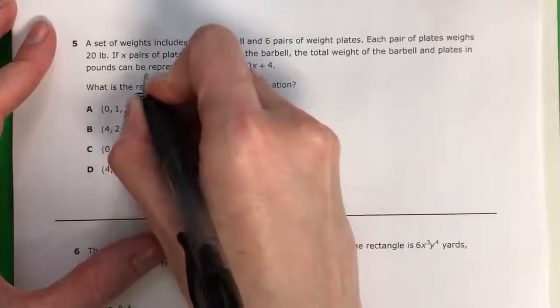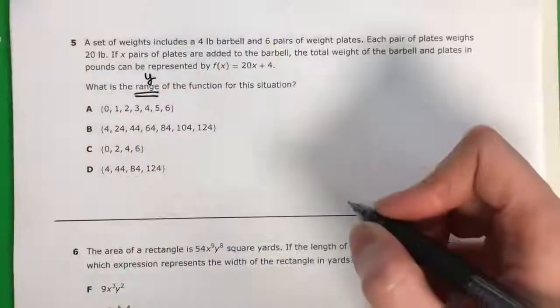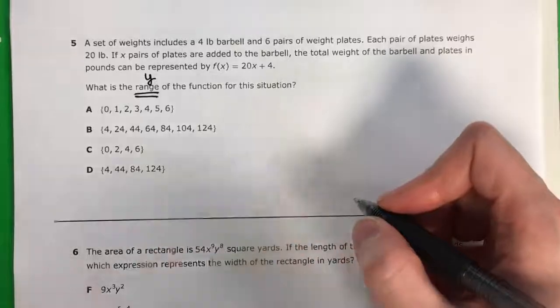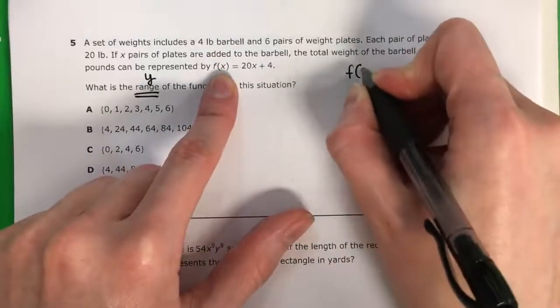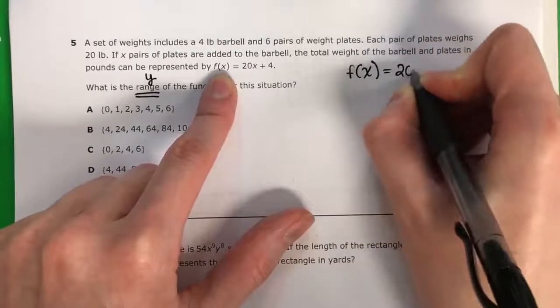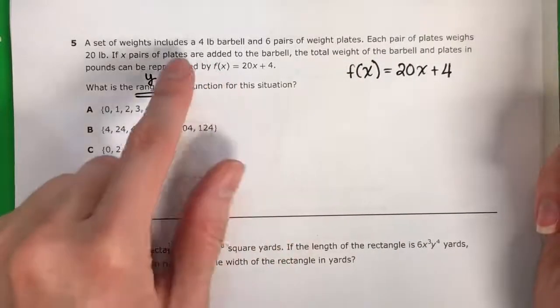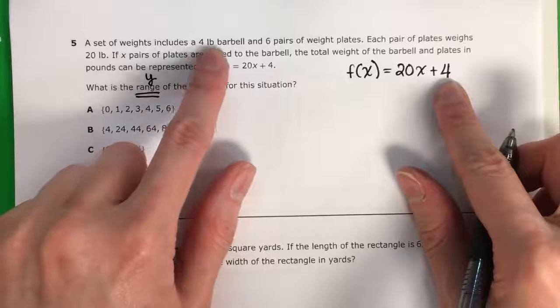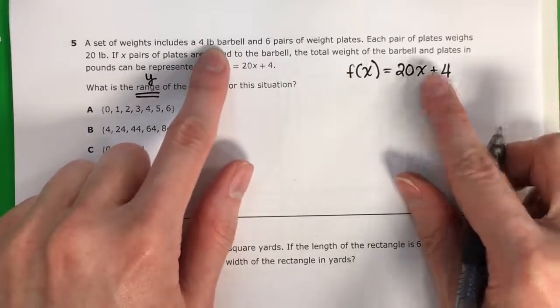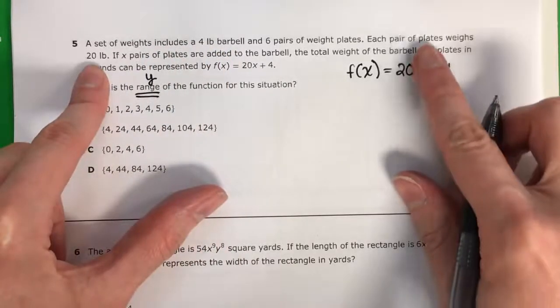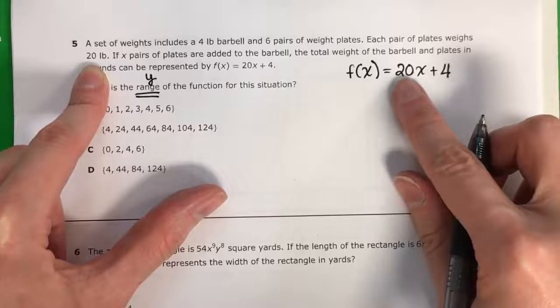So we need to find the range, and just FYI, the range is y. Here's my equation, f of x equals 20x plus 4. This 4 is the 4-pound barbell, and this 20 is how much each pair of plates weighs.